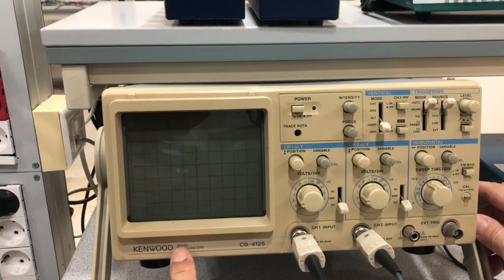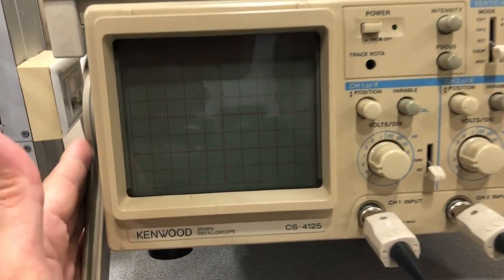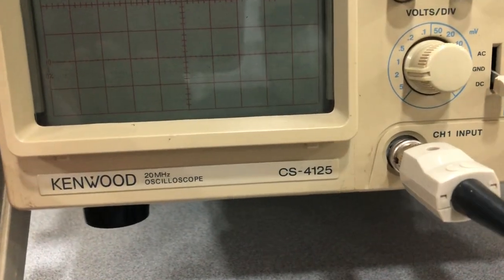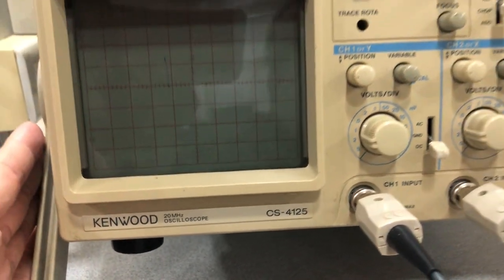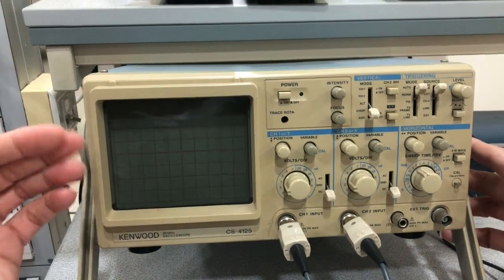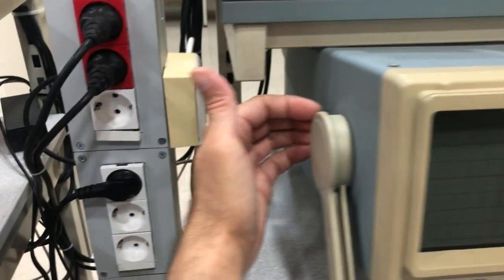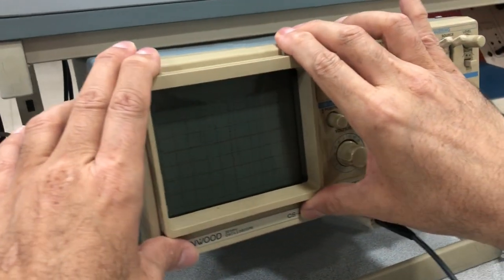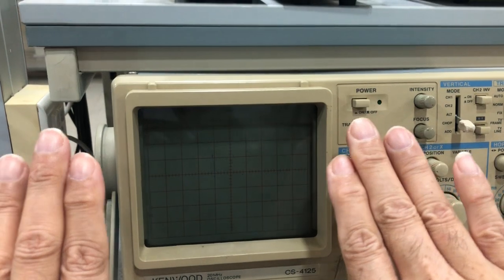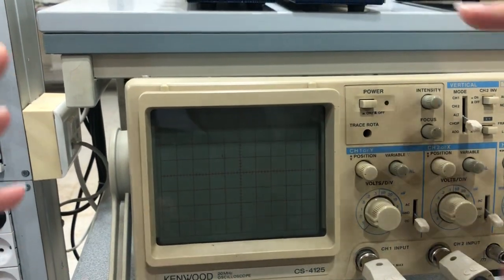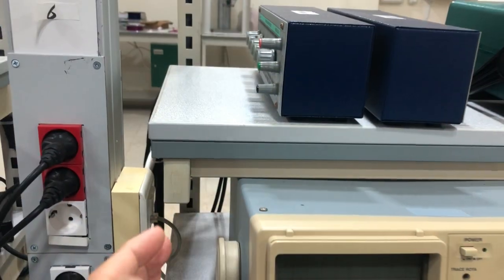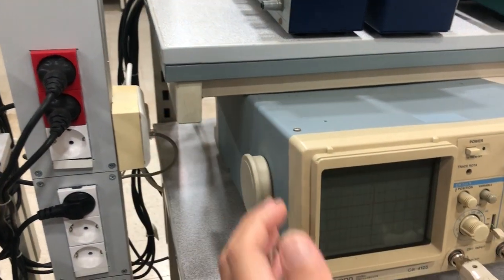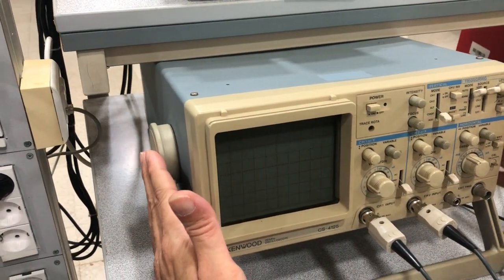The maximum frequency it can measure is 20 megahertz. This is an old style analog scope, okay? And most of the time it's huge because look how deep it is. It's almost 40 to 50 centimeters. It has a CRT, known as a cathode ray tube. This is the face of the cathode ray tube, and it's a glass tube that goes probably to two-thirds of the depth of this piece of equipment.